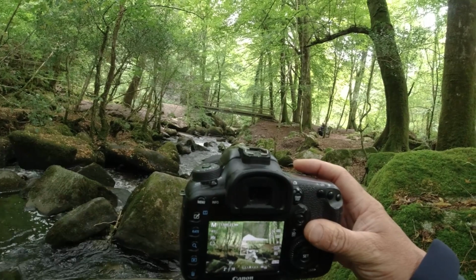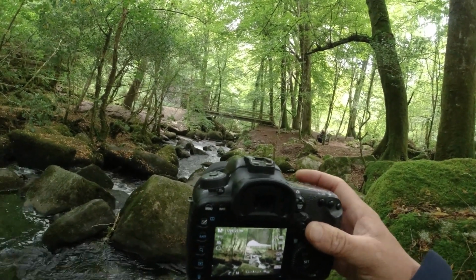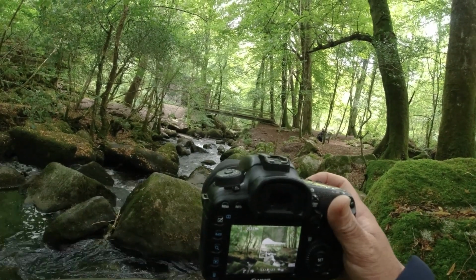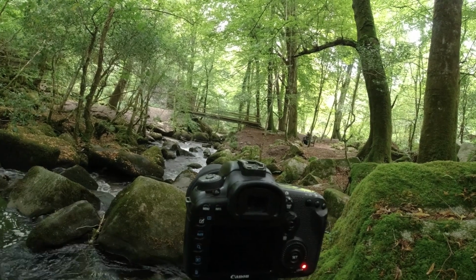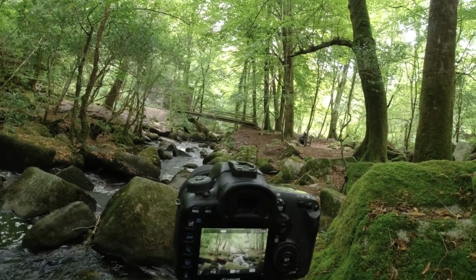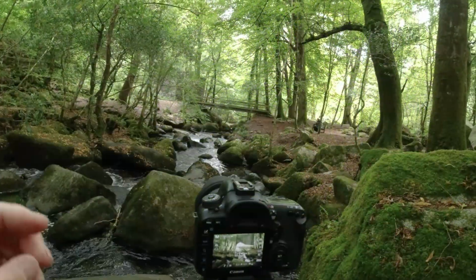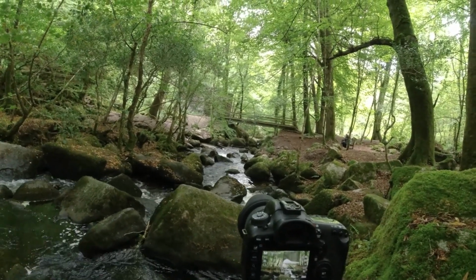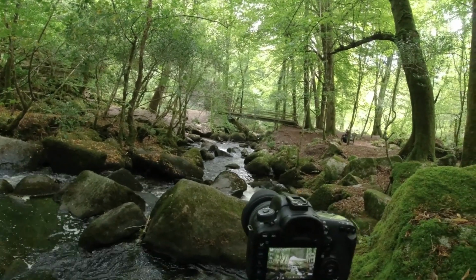You can do this as bracketing in one of your camera settings, but I like to do it like this. And this is for your highlights on your rocks and stuff like that, so you've got detail in your rocks later on. There you go. You can combine all 3 of them pictures now. Because your camera's not moved, they'll combine perfectly in Lightroom or Photoshop or any other editing software.